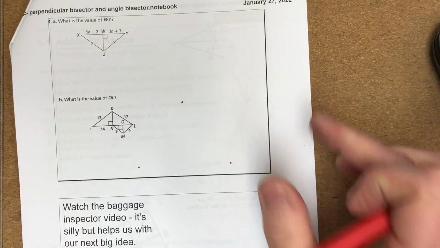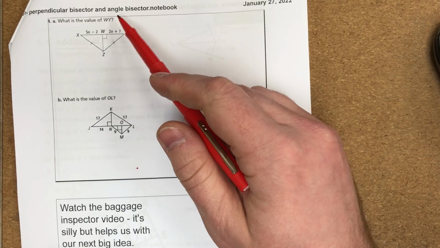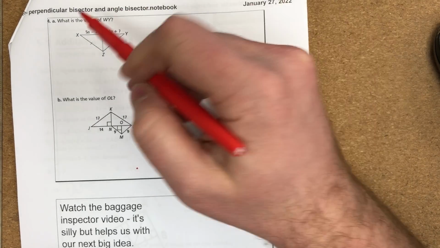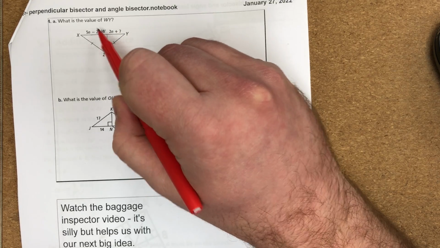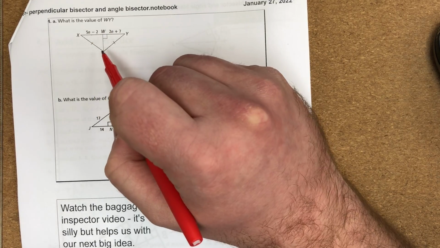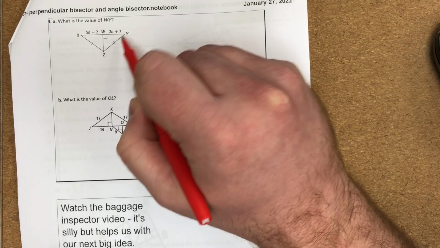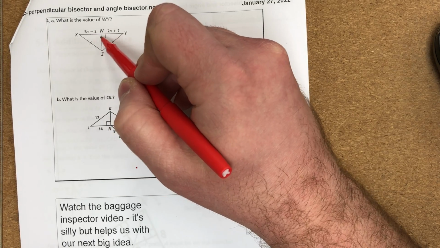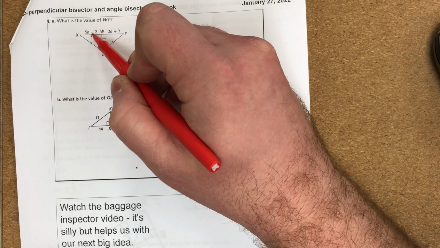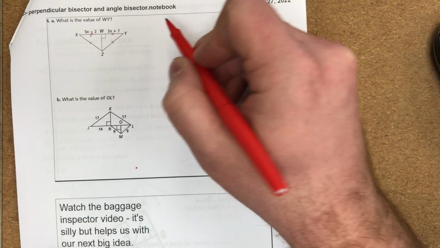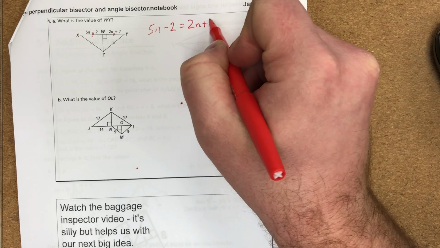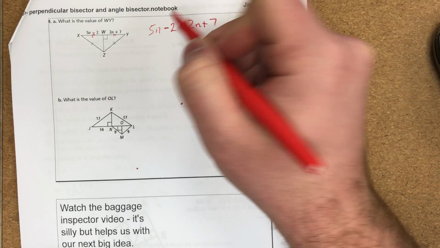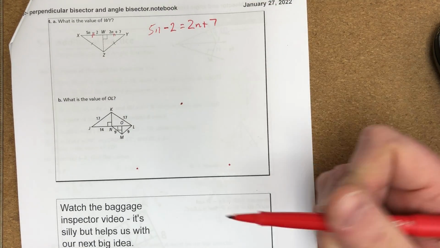All right. What is the value of WY? Well, gee, look at this. I've got a perpendicular thingy. Maybe it's a bisector. Oh, it definitely is, because that and that are the same. And so the way this theorem works is, since those are the same, and we have perpendicular here, we're guaranteed that this and this are also the same. So I can say 5n minus 2 is equal to 2n plus 7. So here's another way to solve an equation like this.